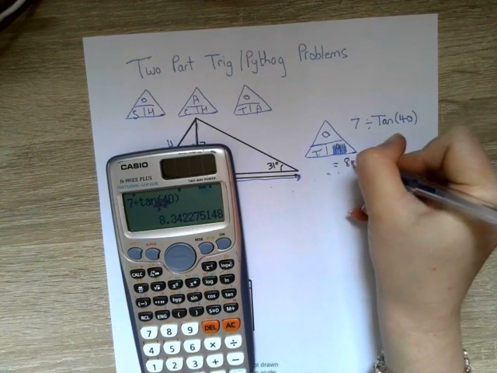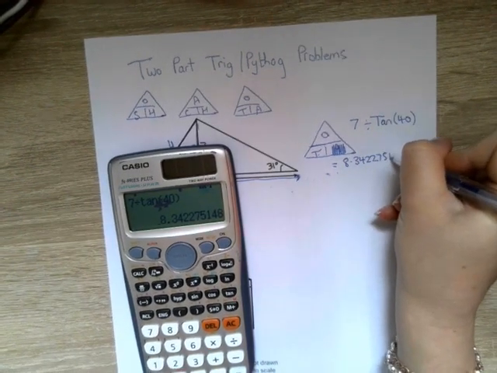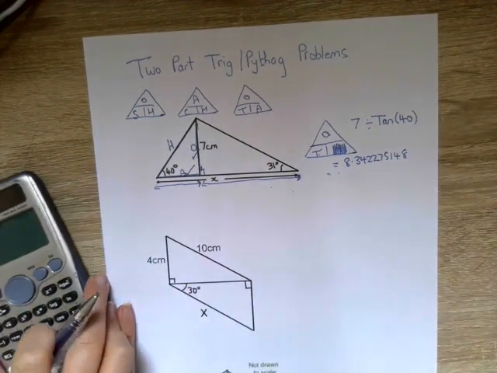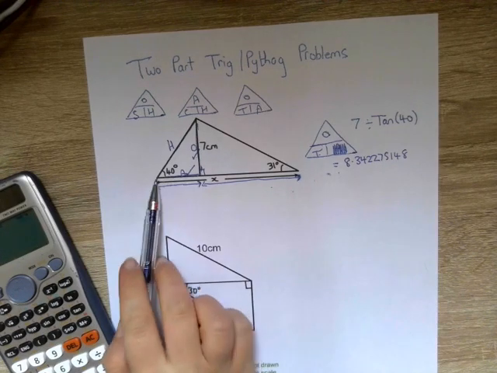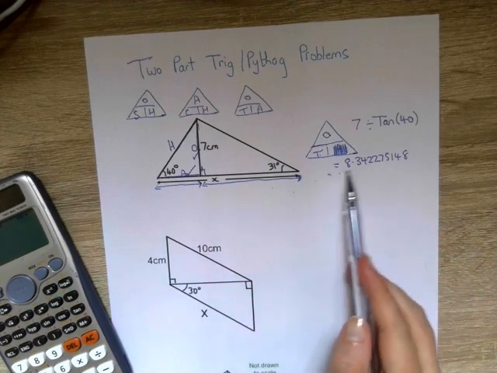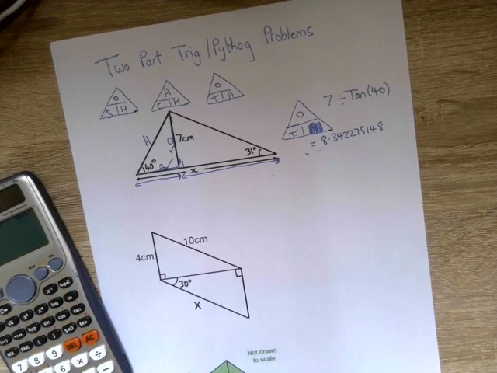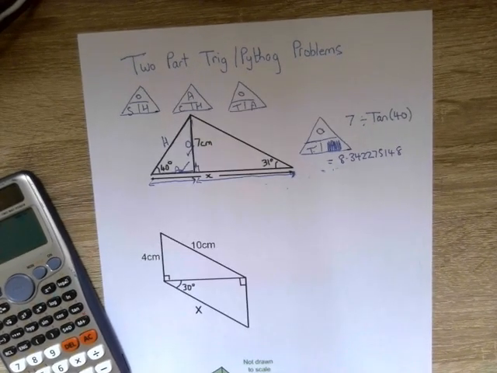is 8.34, and I know this is really boring to watch, 2275148. However, I'm going to keep saying during this video that you can't round anything until you get to the very end. So we're going to remember that value there. Don't round anything until you get to the very last step of your calculations.